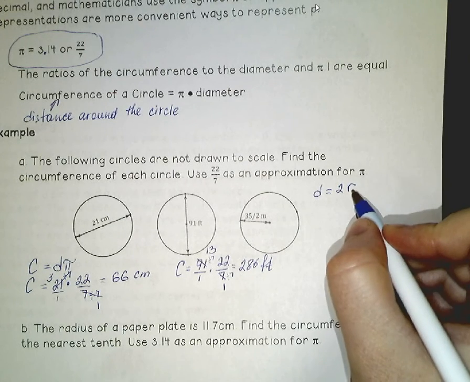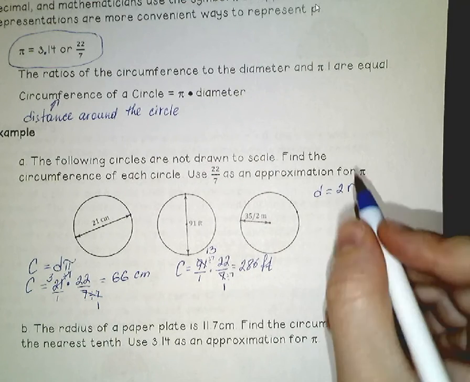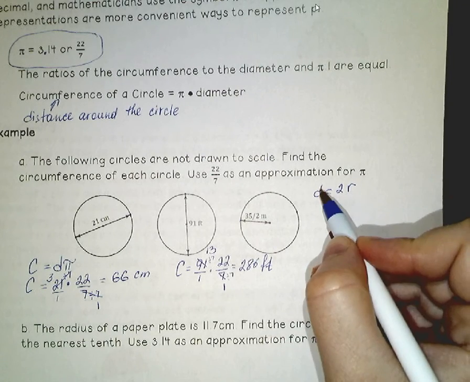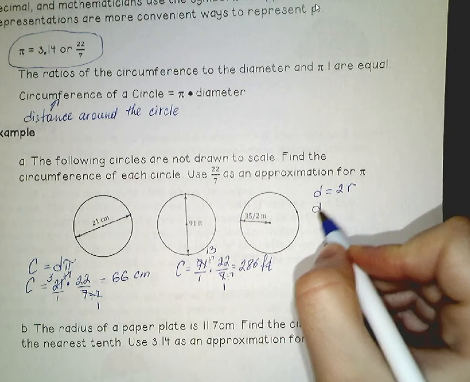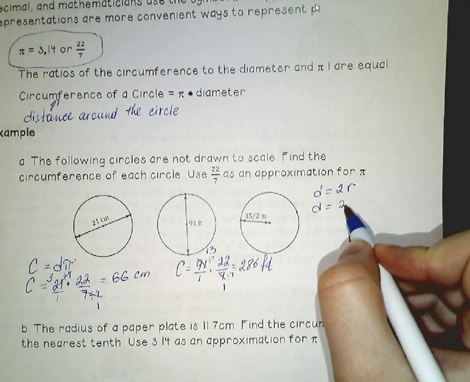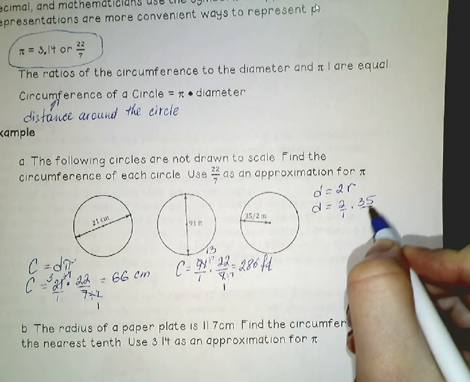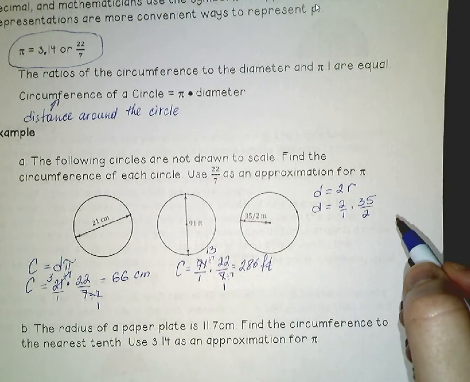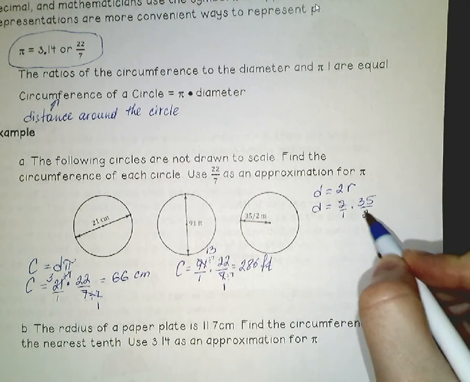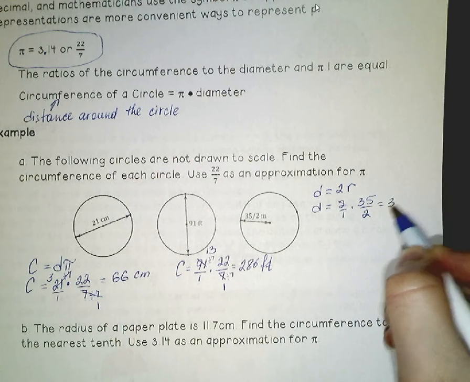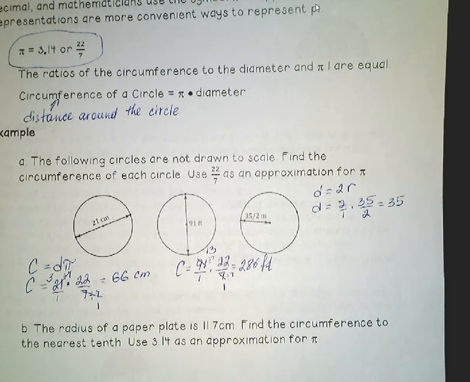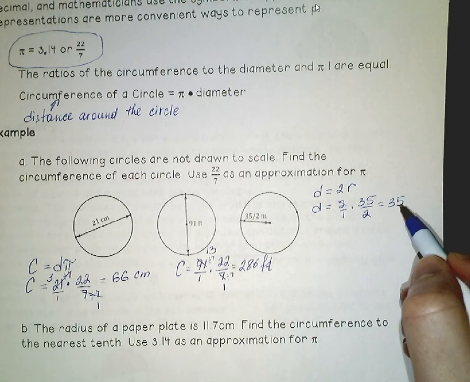R stands for the radius, D stands for diameter. 2 radii make the diameter. So to do that, I'm going to multiply 2 over 1 by 35 halves. I know that I can simplify 2 and 2, and I will get 35 in my diameter. Okay, so that is the diameter.